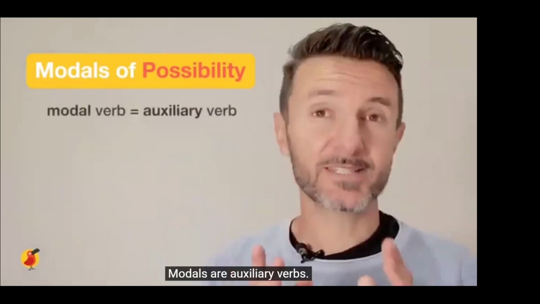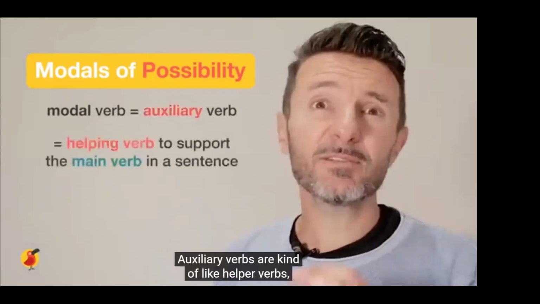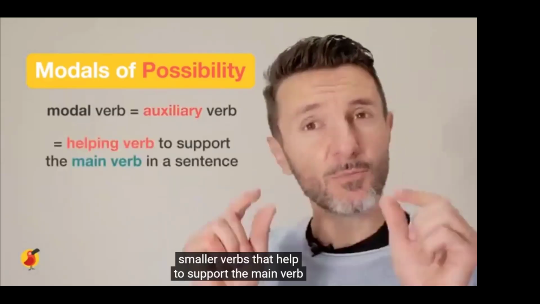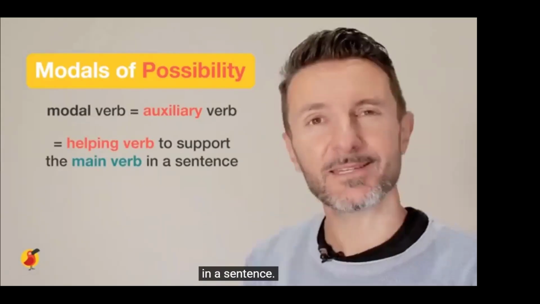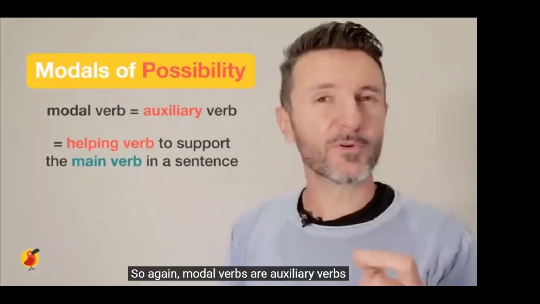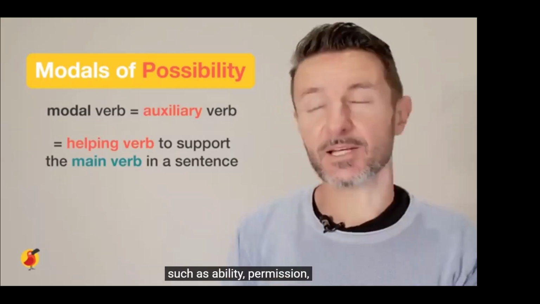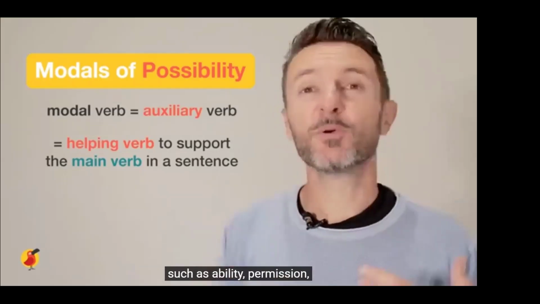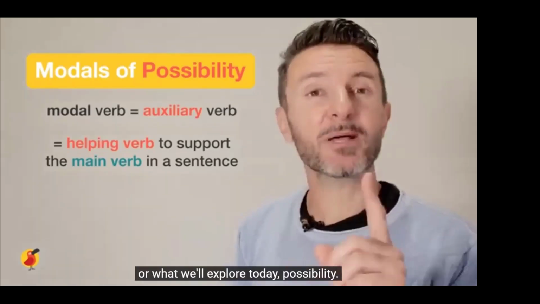Modals are auxiliary verbs. Auxiliary verbs are kind of like helper verbs, smaller verbs that help to support the main verb in a sentence. So again, modal verbs are auxiliary verbs that help us express various meanings, such as ability, permission, or what we'll explore today, possibility.